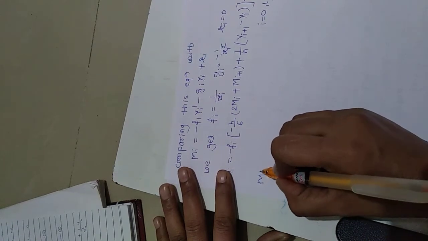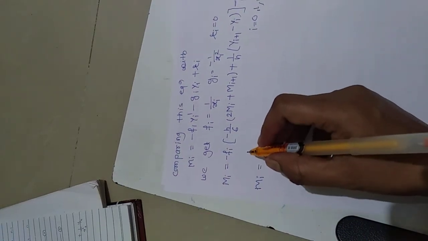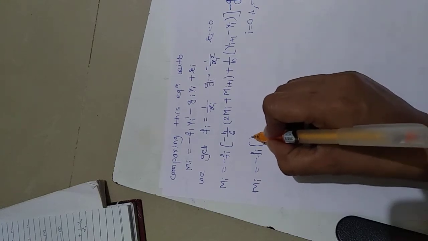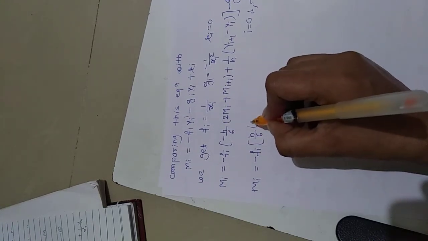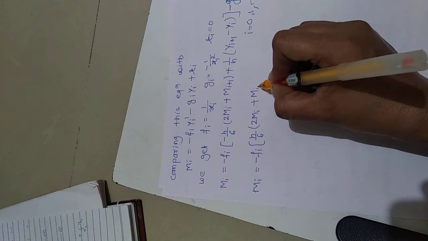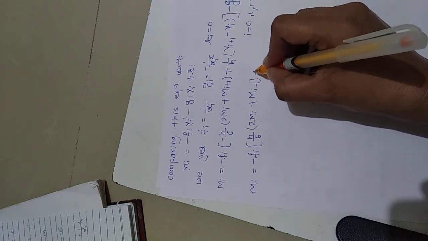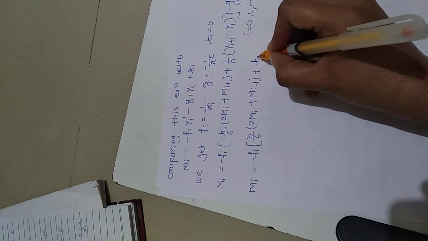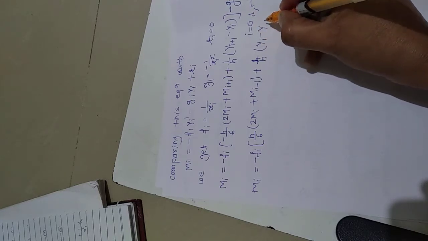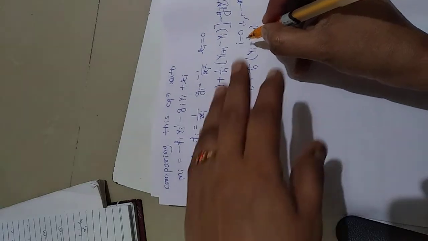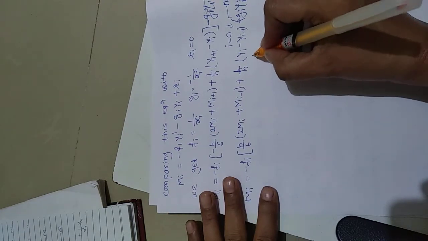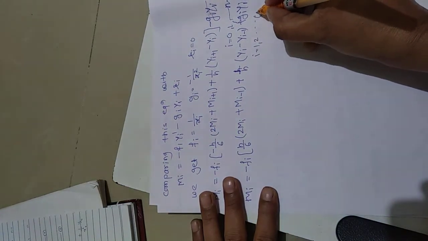Then second formula is from equation second: mi is equal to minus fi into bracket h by 6, here negative here positive, 2mi plus mi plus 1 and here mi minus 1 plus 1 by h into bracket yi minus y of i minus 1 plus gi yi, and here i is equal to 1 to n.